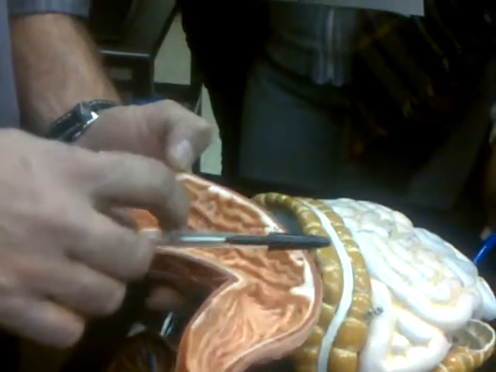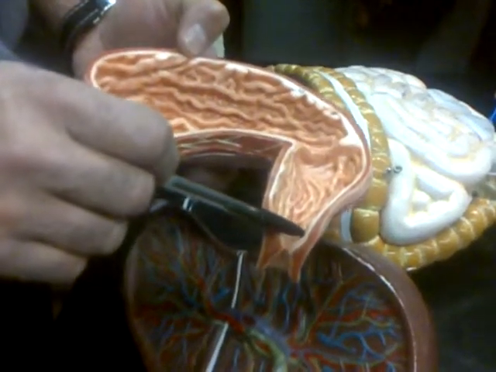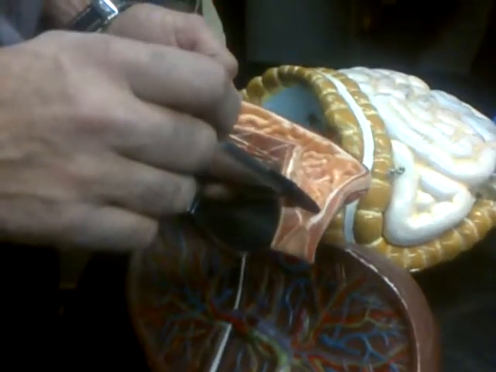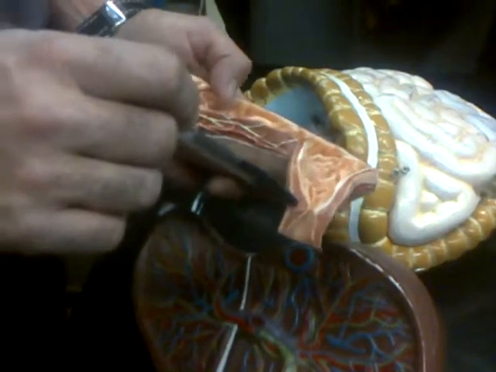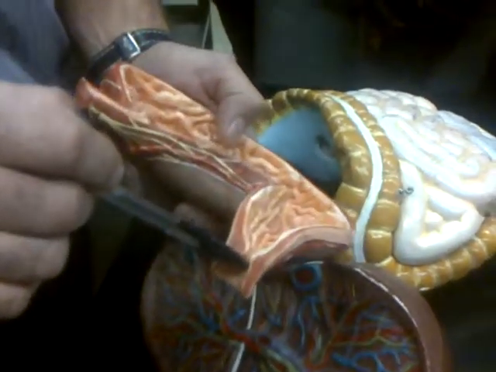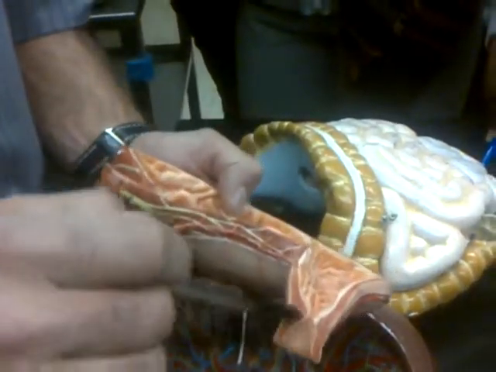At the distal portion of the stomach, where it becomes narrow, you have the pylorus. All of this is the pylorus, of which it has 2 parts: pyloric antrum and pyloric canal, where it narrows, leading to the pyloric sphincter here. The pyloric sphincter is the segue to the duodenum, which is the first portion of the small bowel.